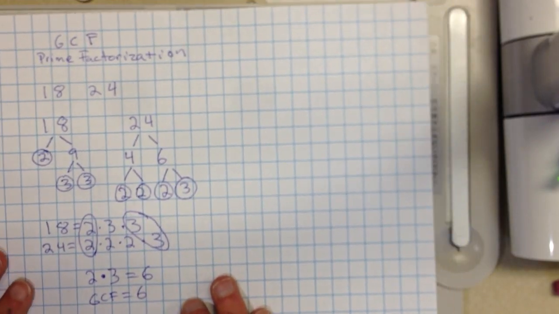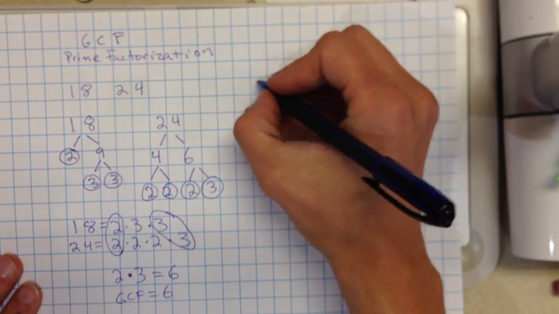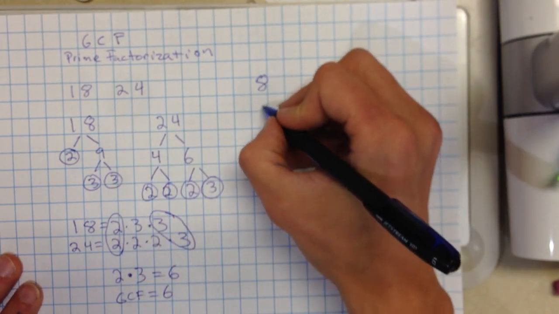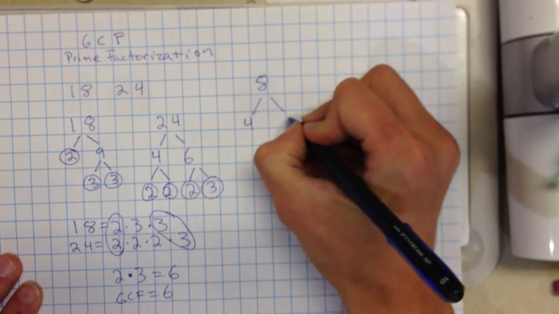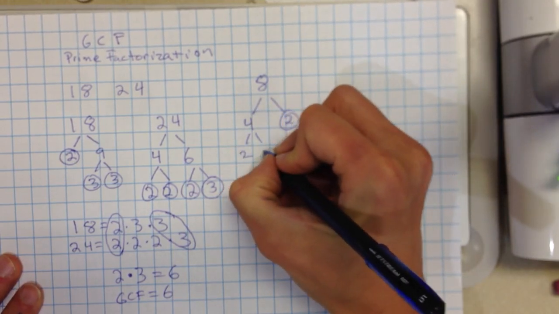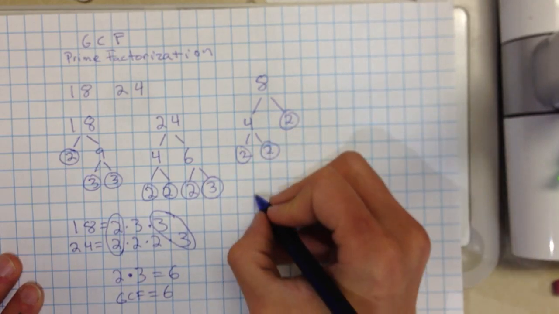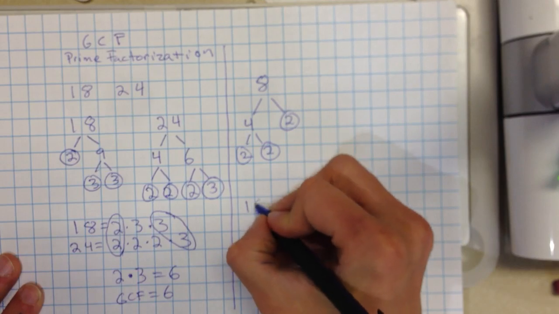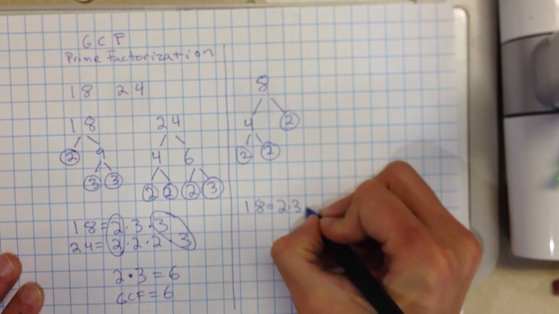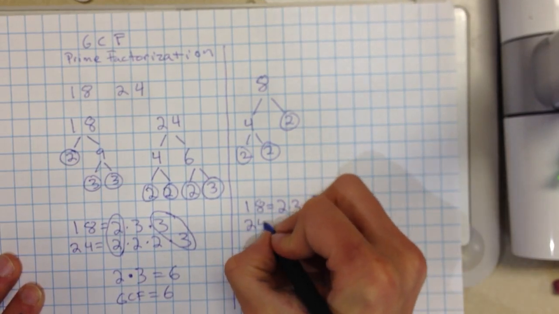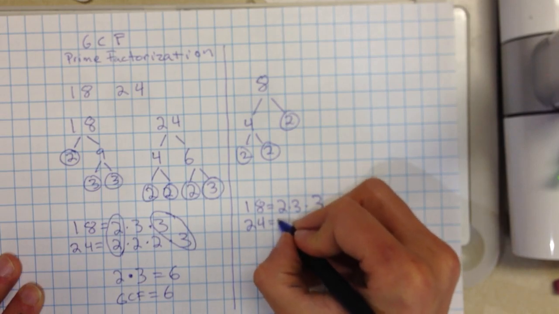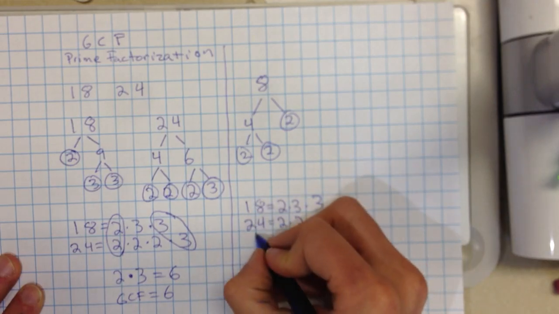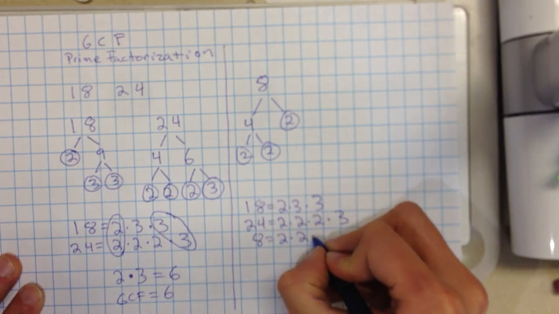Now let's say you had a third number here. Let's say I added in the number 8, and you had to find the GCF of 18, 24, and 8. I would follow the same steps, make my factor tree, 4 and 2, 2 and 2, and then I would list them out. So let's draw a line here. Let's say I was doing all 3 numbers. I would have 18, which is 2 times 3 times 3. I would have 24, which equals 2 times 2 times 2 times 3. And I would have 8, which equals 2 times 2 times 2.